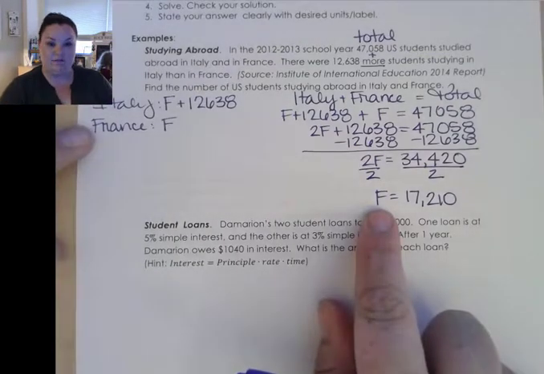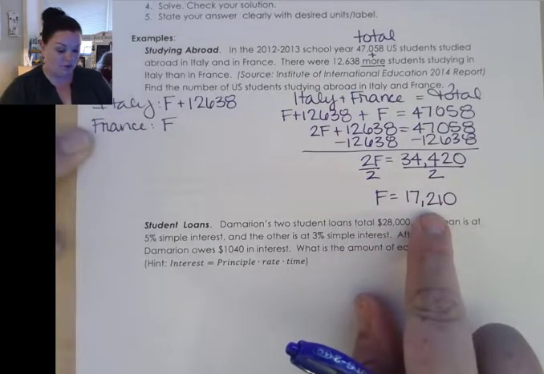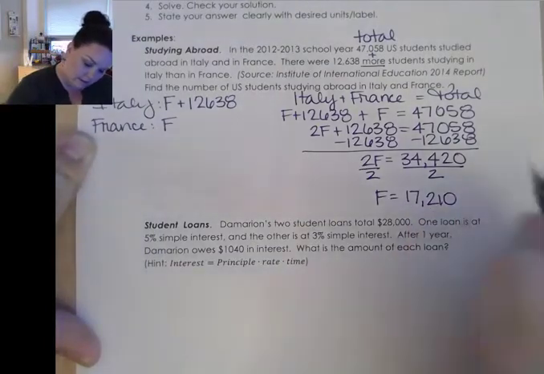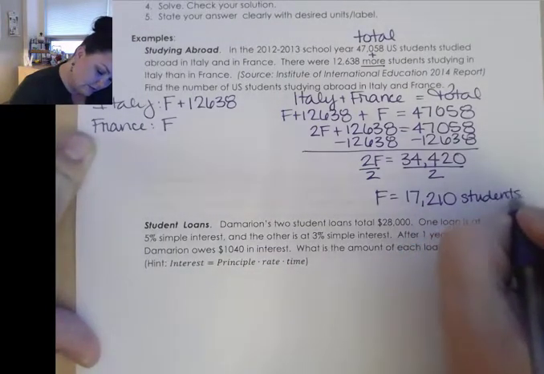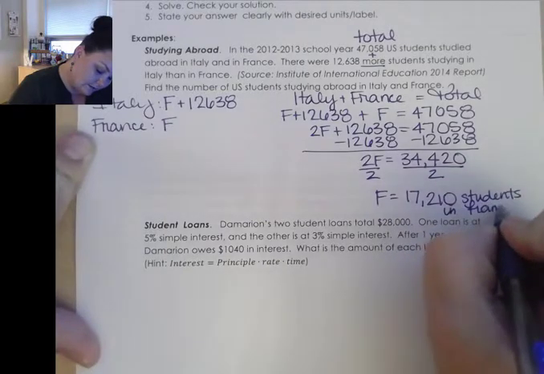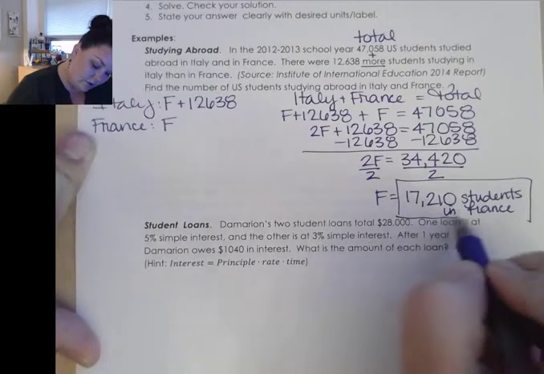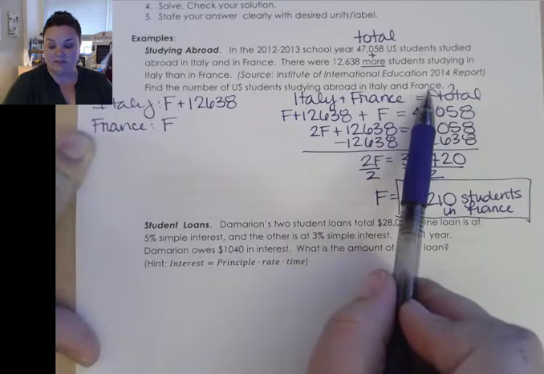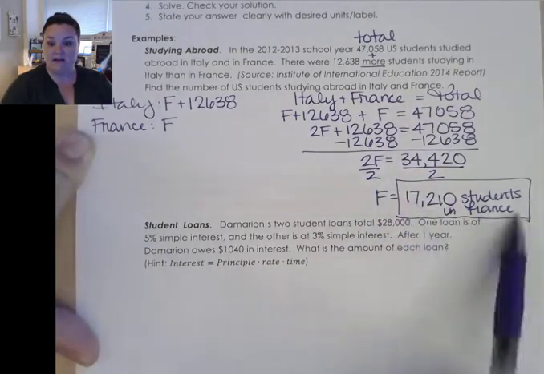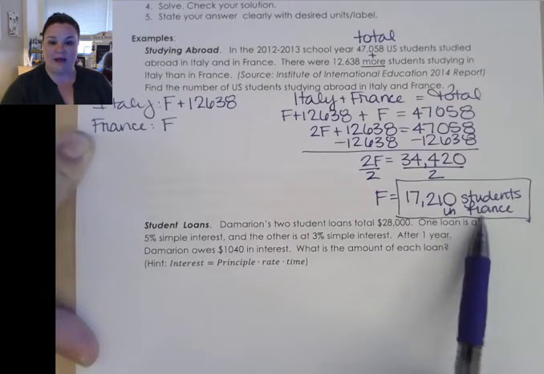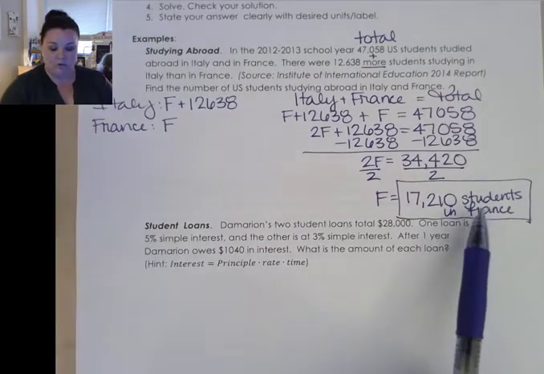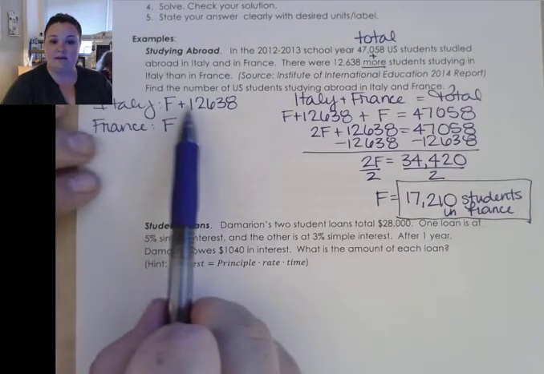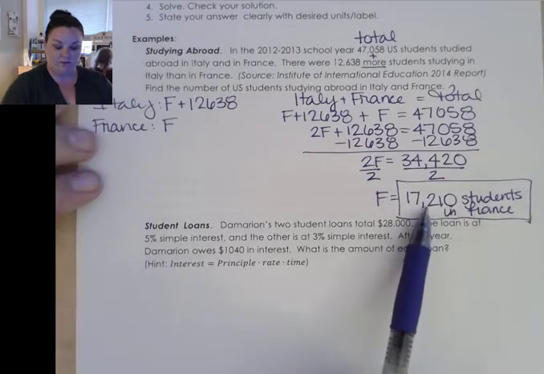So F represented France, right? So 17,210 is the number of students studying abroad in France. So I'm just going to write students in France. Okay, but if you notice, our problem says we want to find the number of U.S. students studying in Italy and in France. So we only have half of our answer here, right? Now that we know how many are in France, to figure out how many are in Italy, we can do one of two things. We can either just plug it in here. We know that Italy had 12,638 more than France, so we can take our answer for France and add to it.